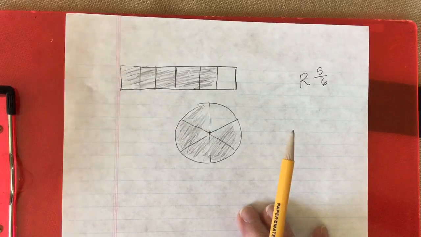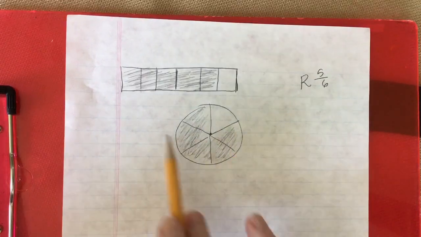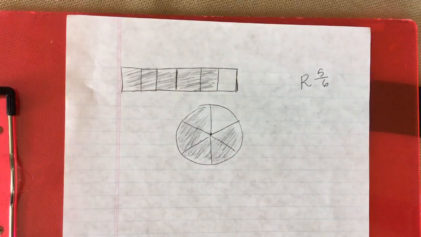All right, he painted this mural. He painted 5/6 of it. And you can tell I have 5/6 here and 5/6 here, so either way. Now the question says, has he painted more than half of it? And then you have to explain your answer. Hint, find an equivalent fraction in sixths for 1/2.